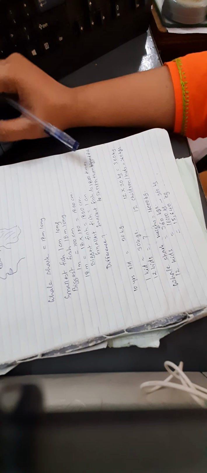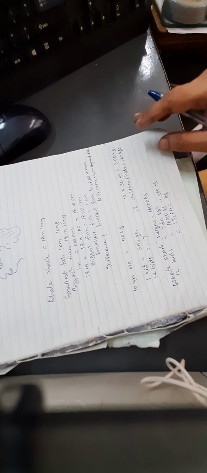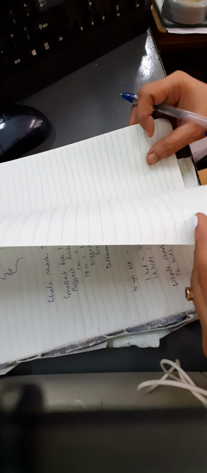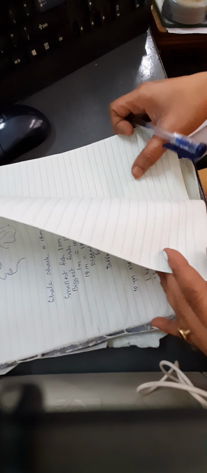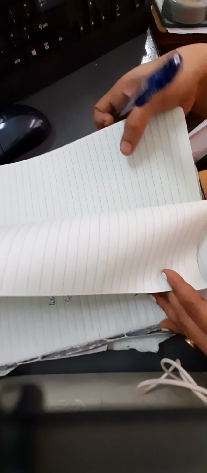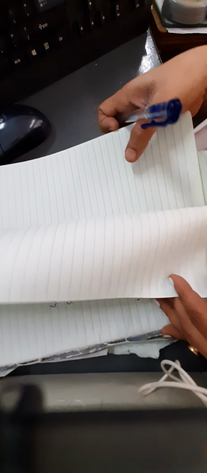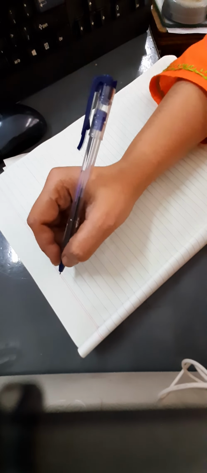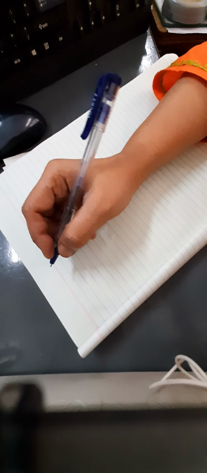Now in page number 5 and 6 there are questions. So what are the questions in page number 5 and 6?